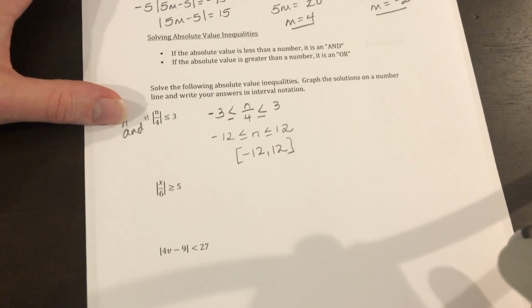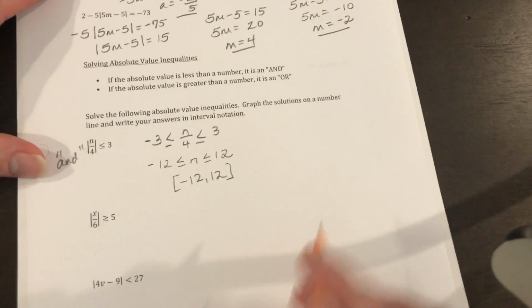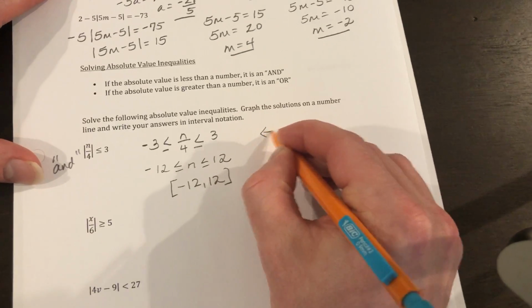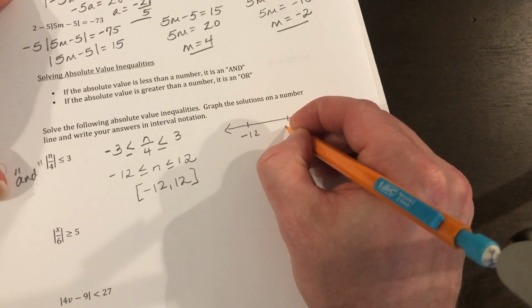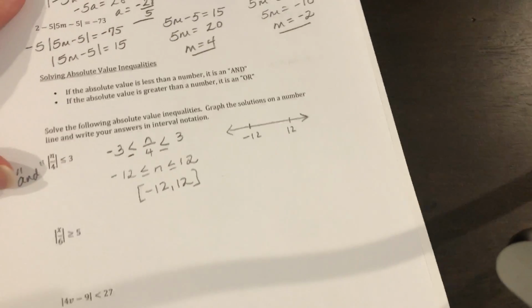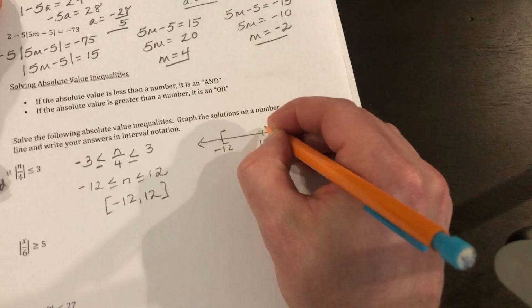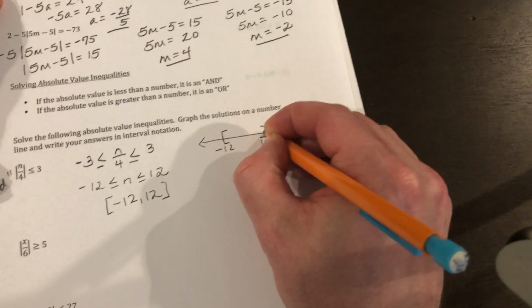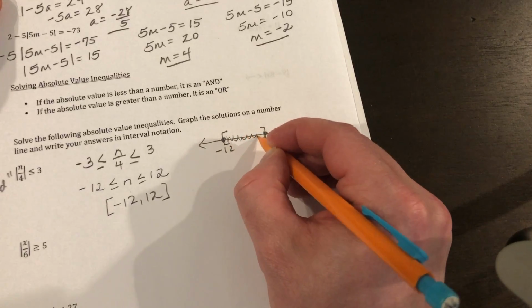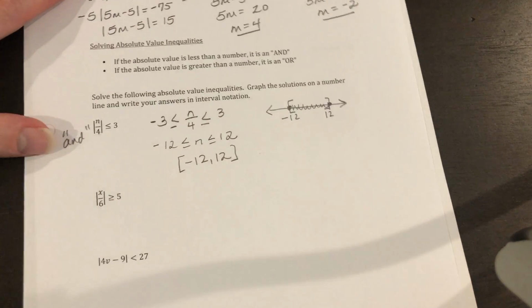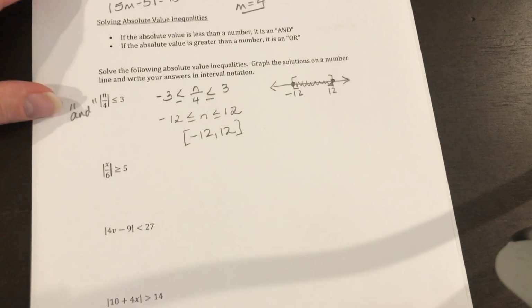Now, it says to graph the solutions. So what we're going to do is we're going to draw this nice little number line. We're going to put negative 12 and 12 like that. They're going to be closed brackets. If we're doing points, then you can do points like that. And we're going to shade in between. So ands are always shaded in between. Okay?